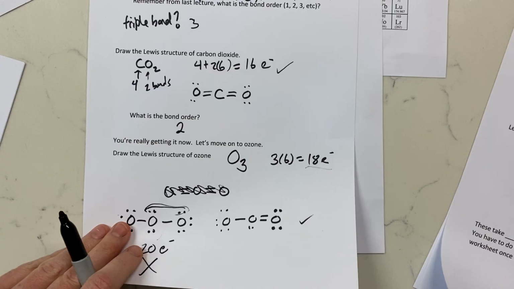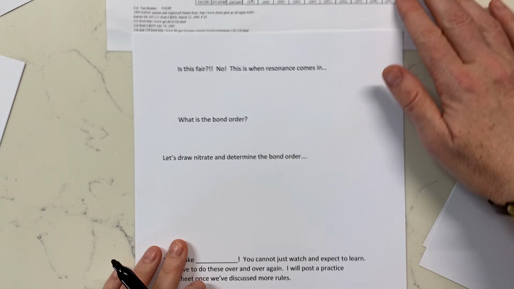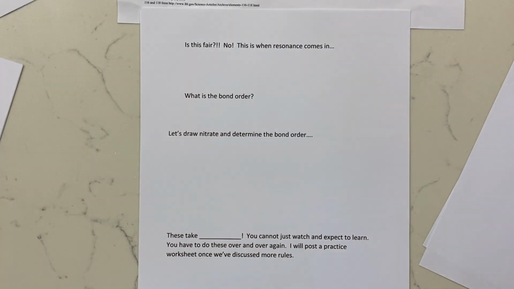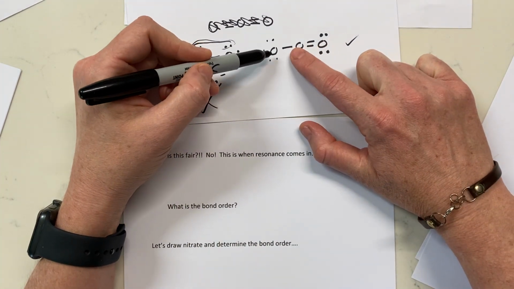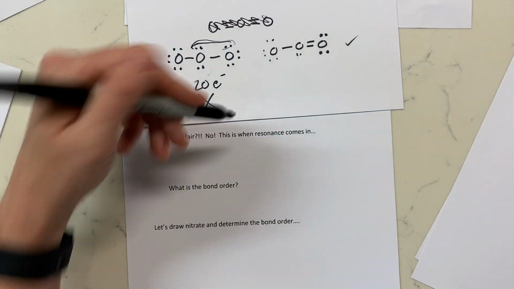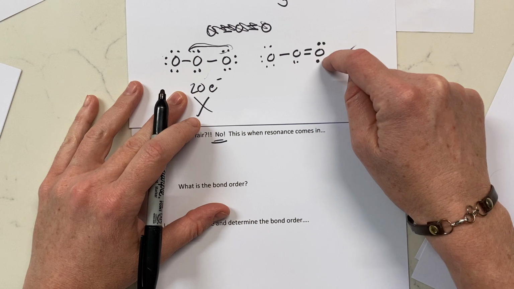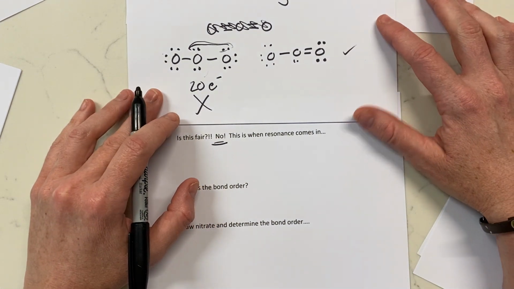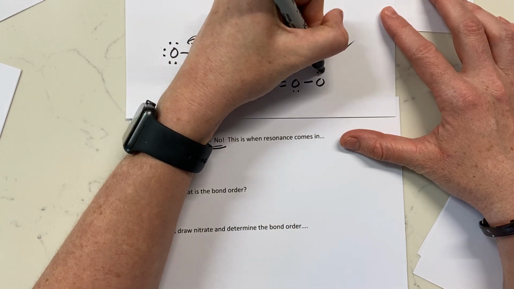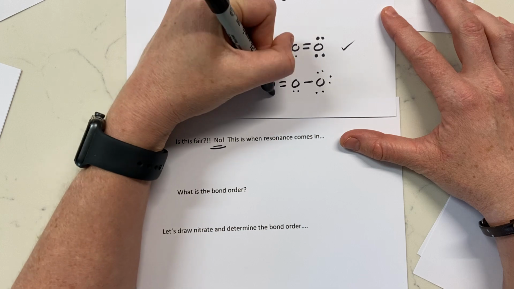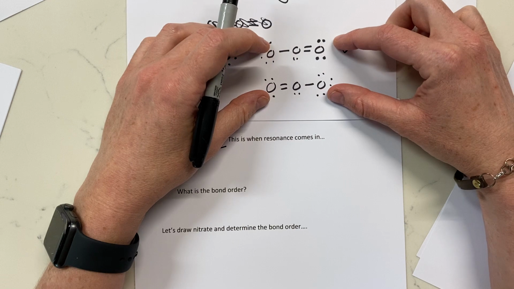Am I a jerk? It's against our class rules, but kind of. So was it fair, again, that we put the double bond on the right and not the double bond on the left? No, it's totally not fair. And this is where resonance comes in. This structure doesn't really exist, but neither does the mirror image of it. Neither of these actually exists.